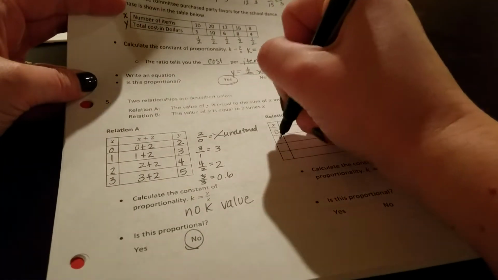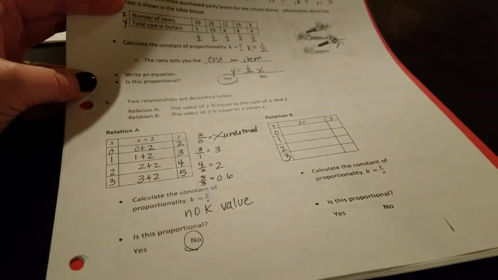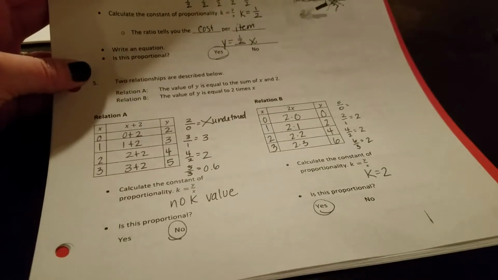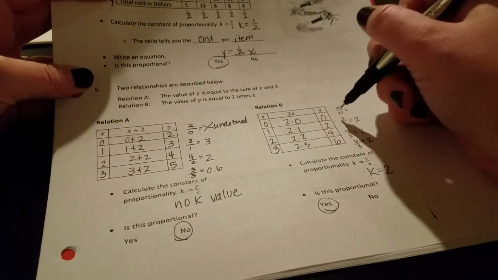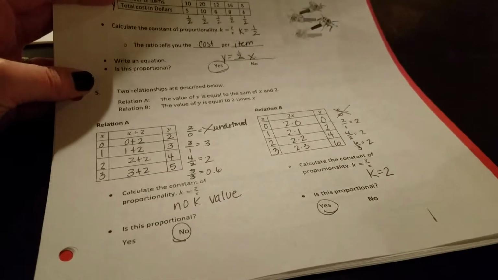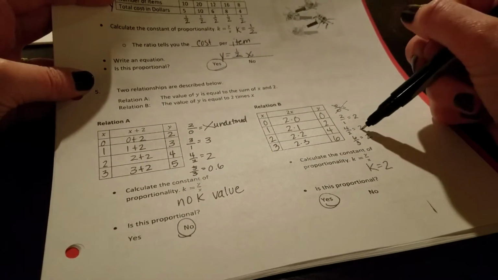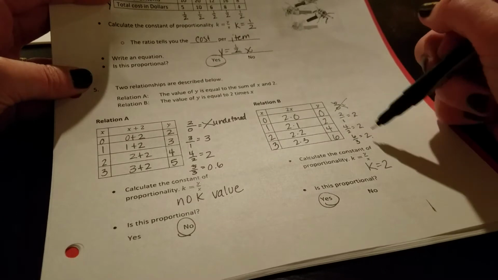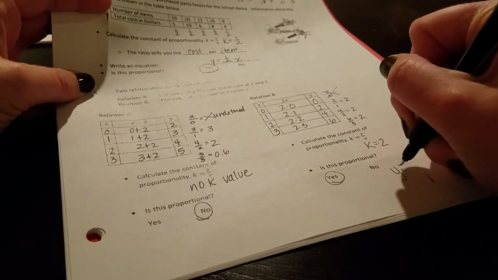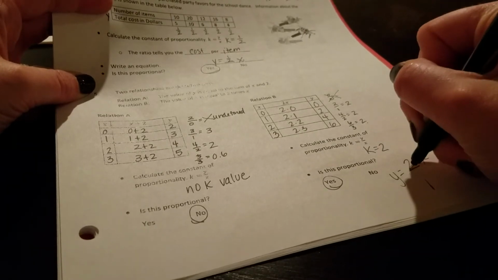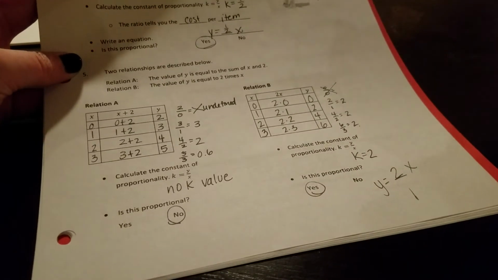Over here, let's use 0, 1, 2, 3 again. I'm going to have you pause the video, fill it in, and we'll be back. So if you notice in this one, we had this situation 0 over 0 again. That actually, we're going to just exclude that point when we're doing it. Looking at the rest of these, the y divided by x, you get a 2, so your k value is 2. It is proportional, and if I asked you to, you could actually say y equals 2x would be your equation.